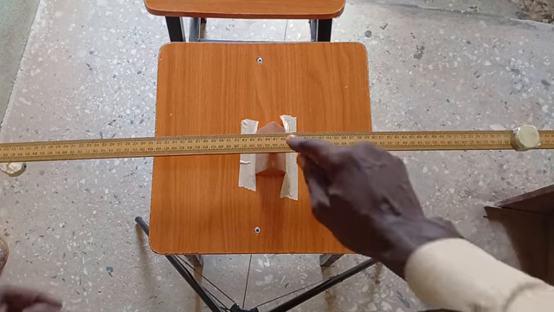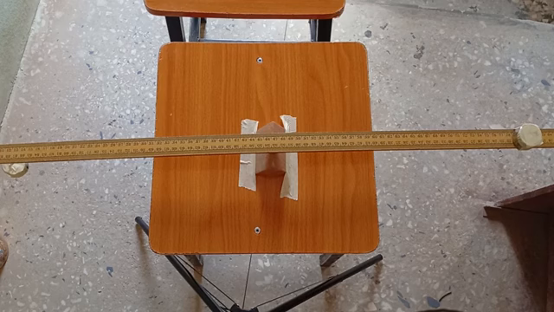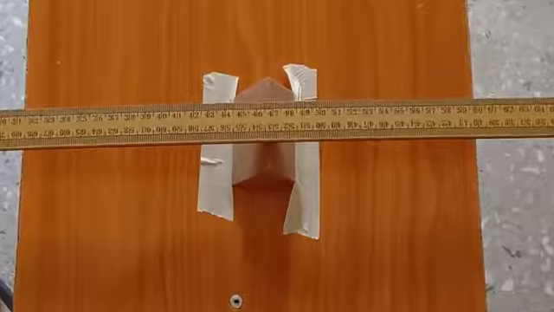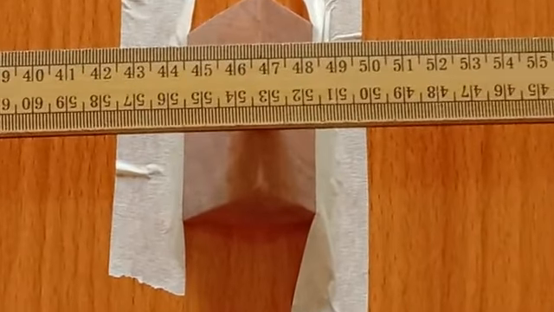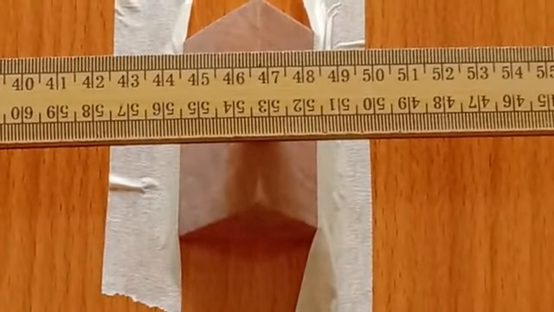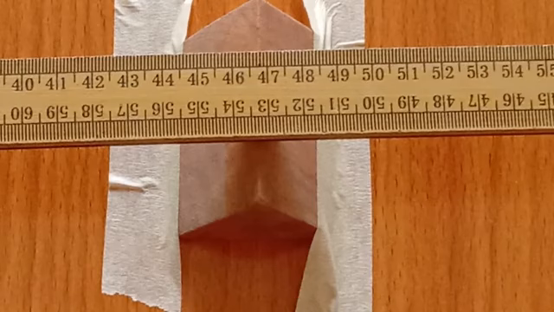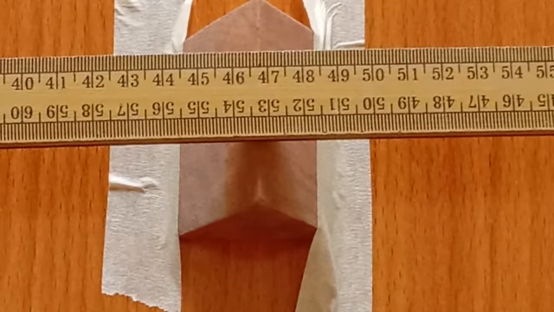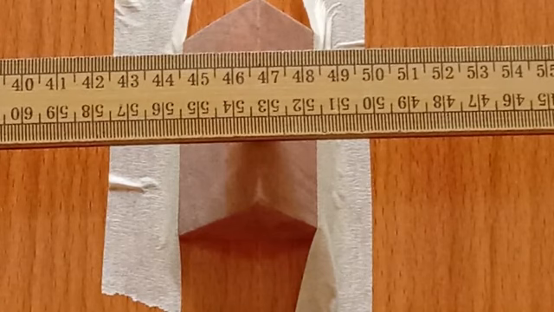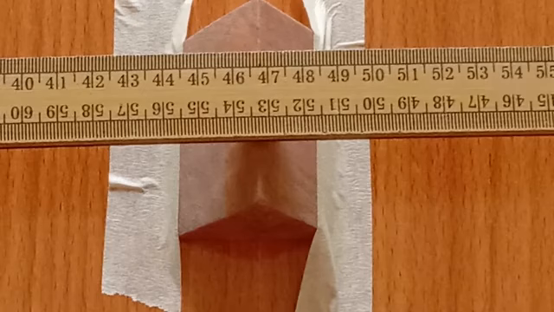So what is the value here? If we look at it critically, it balanced at 46.5, 46 point, it's not up to 47, 46.9.